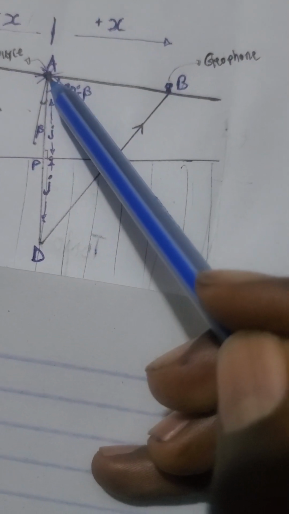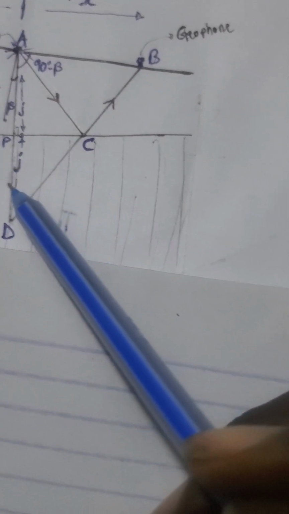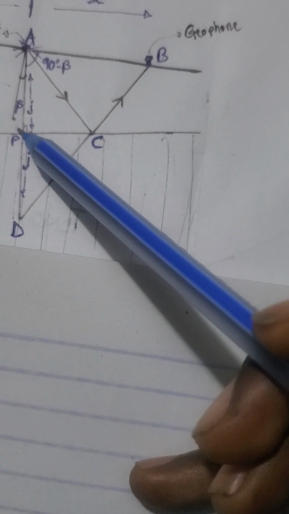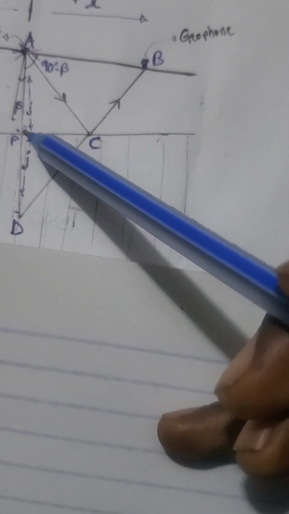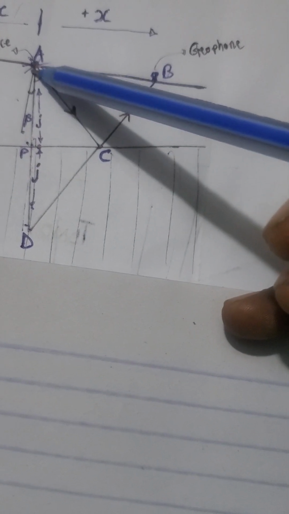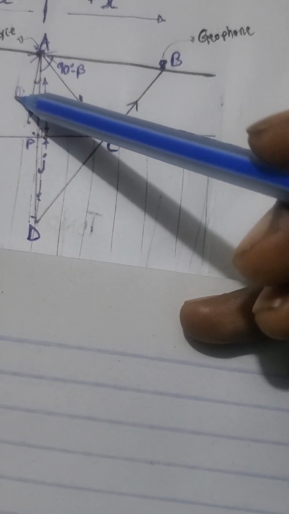Then from the source, develop the line perpendicular to the interface, and extend this line a distance equal to j, which is the same as the distance from the reflector to the source. Now from the source, develop a purely vertical line that indicates the thickness of the first layer, and call it h.